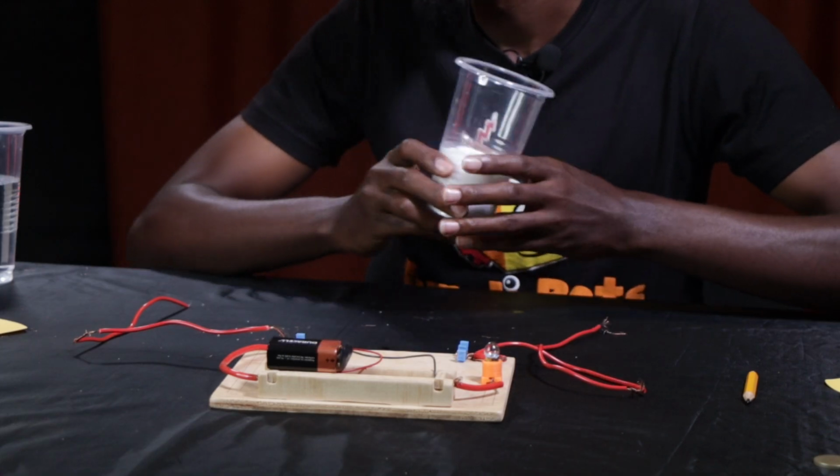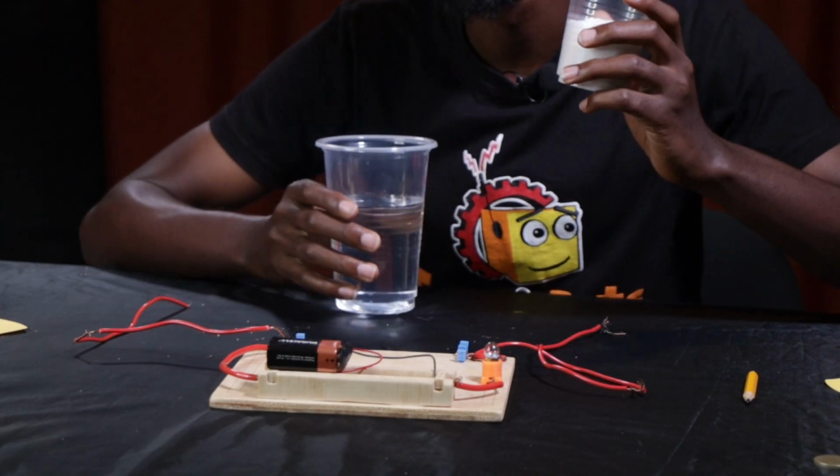But if I add this table salt to the distilled water, I will be able to detach the sodium and chloride ions that are attached together in this table salt. So let me do this, and we see whether our distilled water will now be able to conduct electricity.